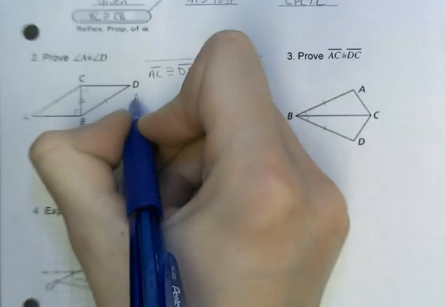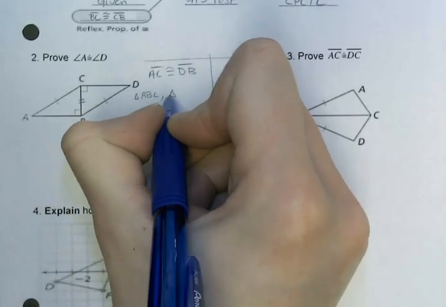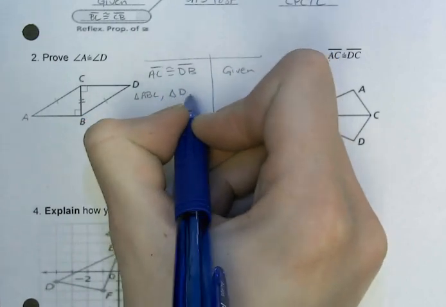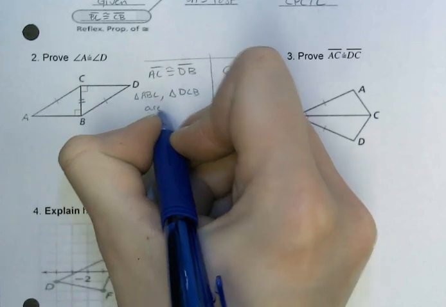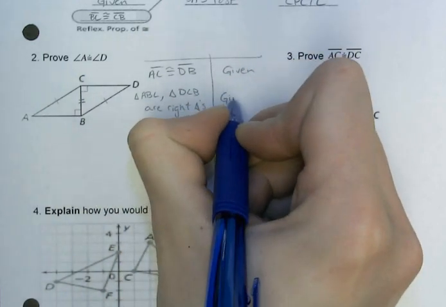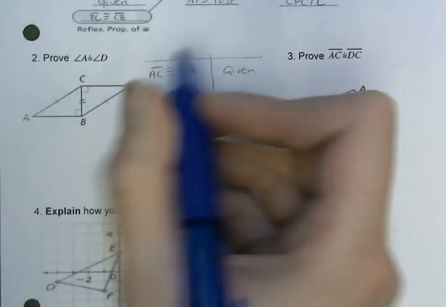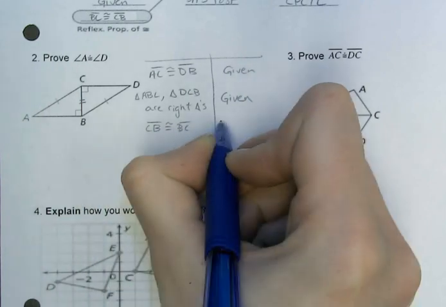So I want to say that my triangles ABC and DCB are right triangles, so that hypotenuse leg is valid. We can say given. And then we notice that shared side, that CB is congruent to BC by the reflexive property.